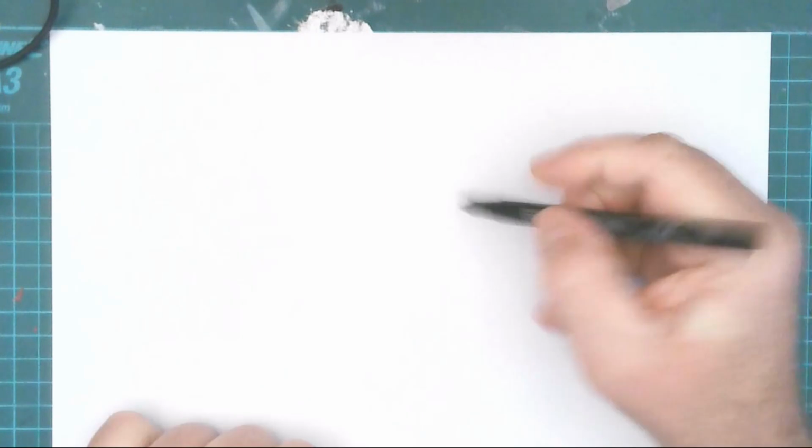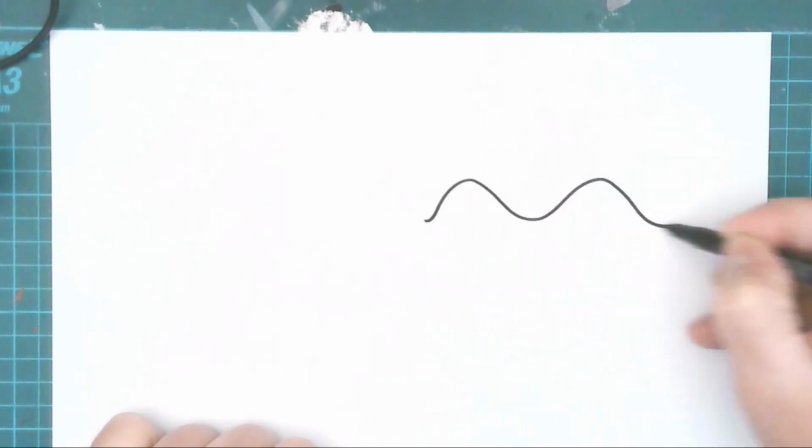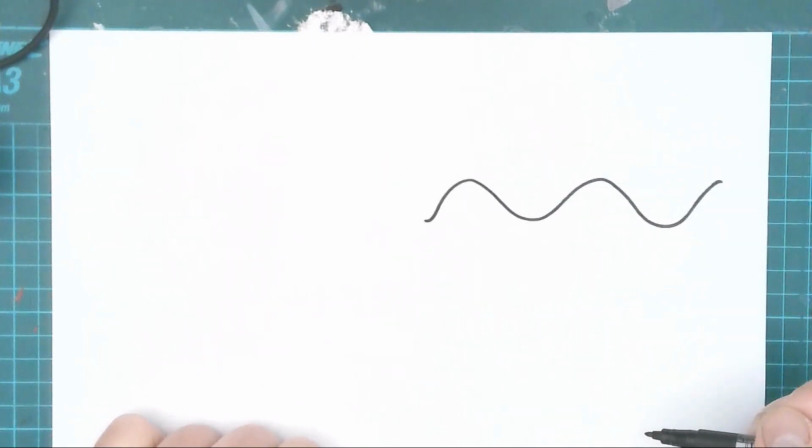Okay, another thing we need to know about waves is that they travel from A to B. Okay, I can think about the movement of waves. That means that we can think about wave speed.